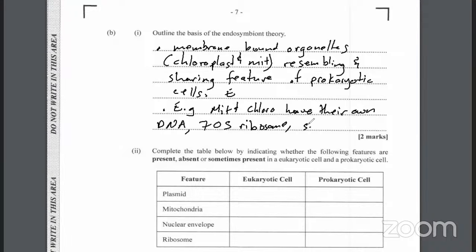They are of similar size. So the endosymbiont theory shows the evolution, how you go from prokaryotes to eukaryotes. And the evidence for that is the resemblance of chloroplast and mitochondria to prokaryotic cells.